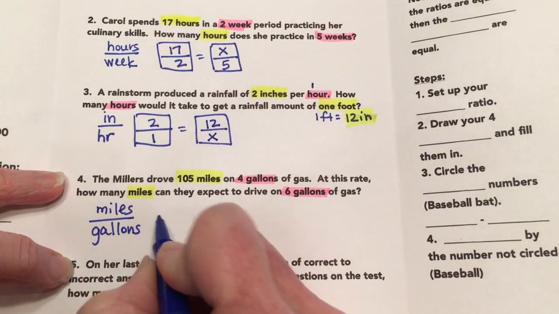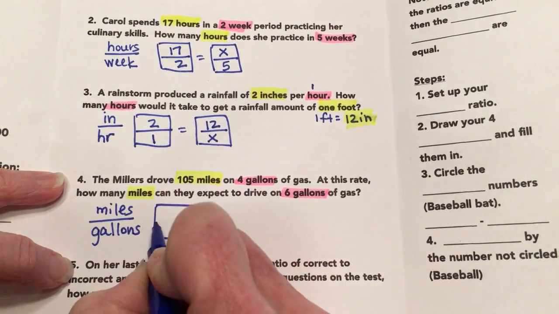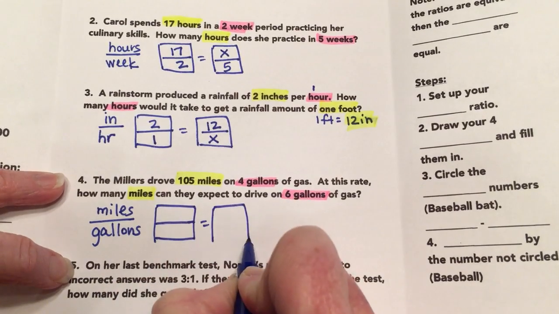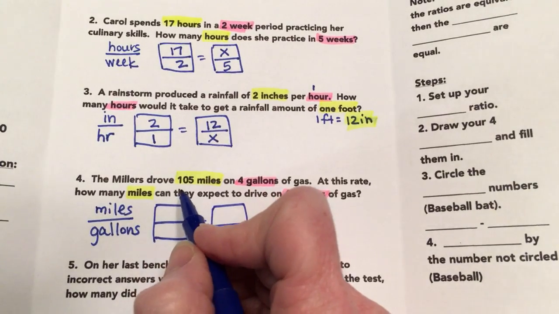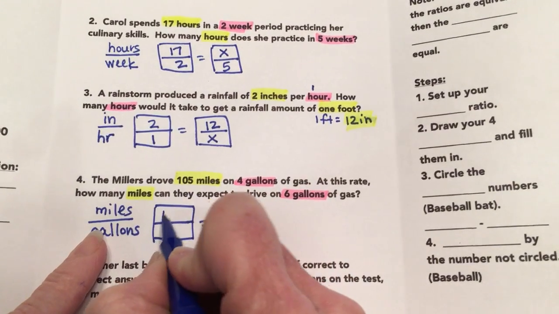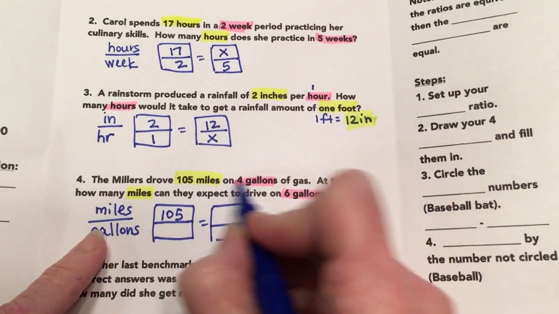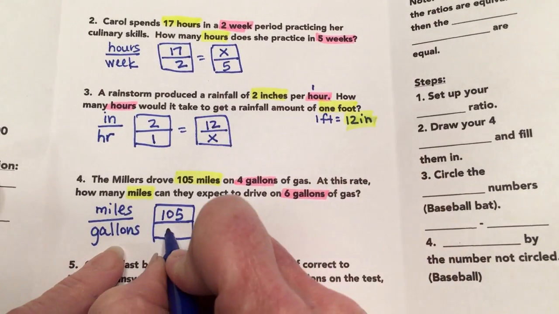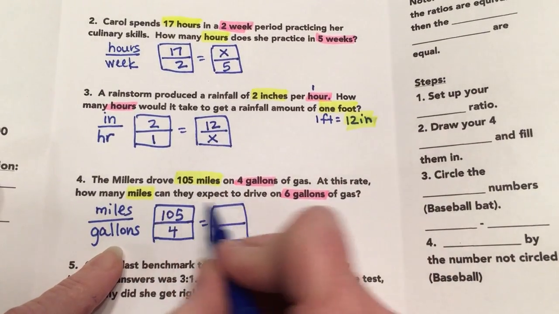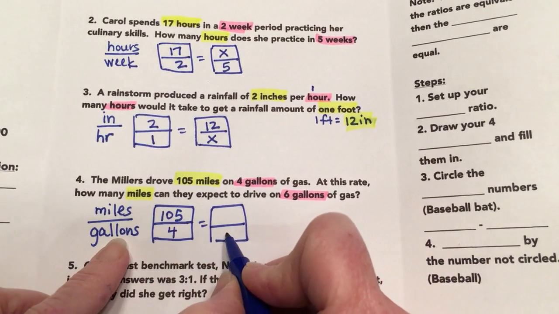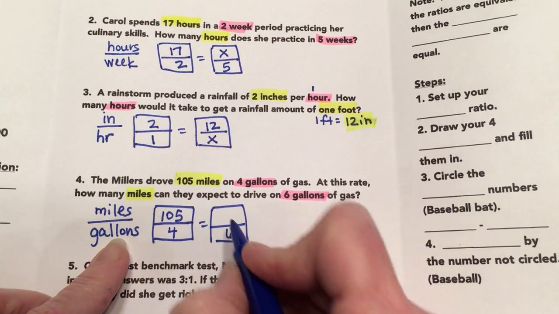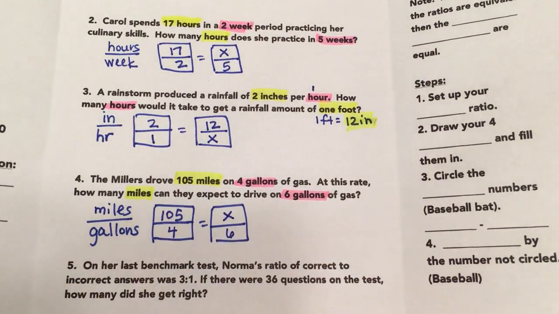What's the next step? Draw your boxes. All right, so 105 miles, where's the 105 going to go? Up here. 4 gallons, where's the gallons going to go? On bottom here. How many miles on 6 gallons? So the 6 is going to go top or bottom. Hopefully you're saying bottom, it's gallons. Then what I don't know is miles, so it goes here.